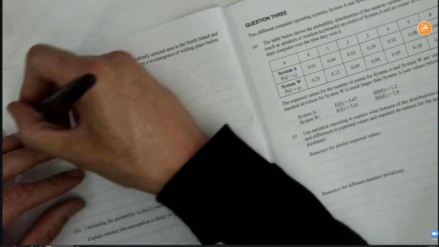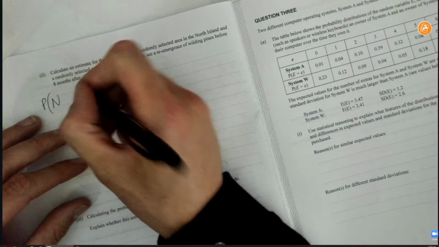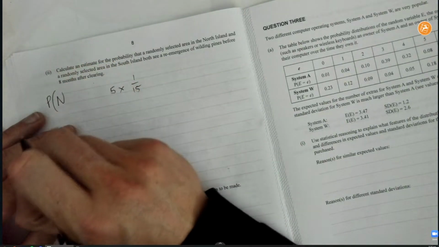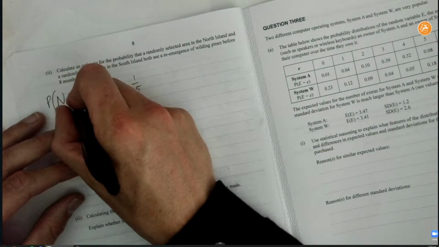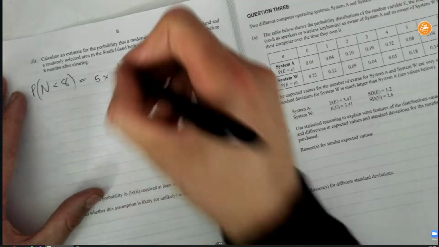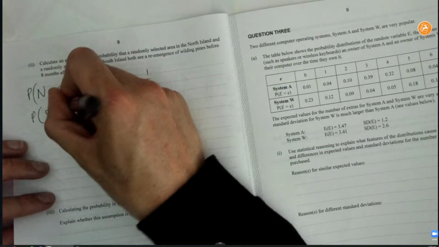Okay, that's P. I'm going to use an N for the North Island. I should really use an X. I don't know why I did that. Oh well. P of N less than 8 equals that. Equals 1 over 3. And then we want to know P of S less than 8.